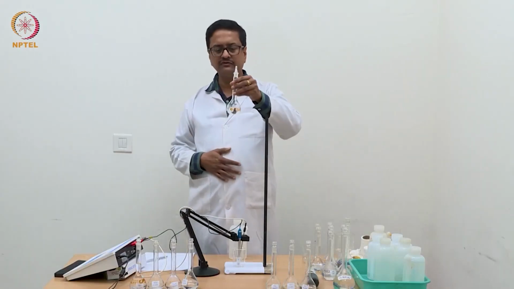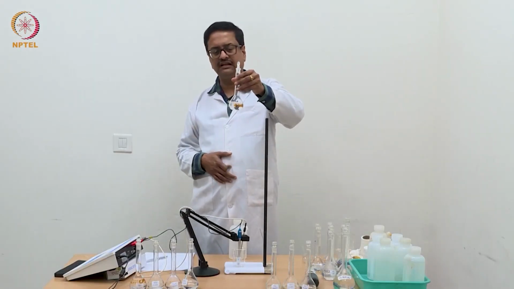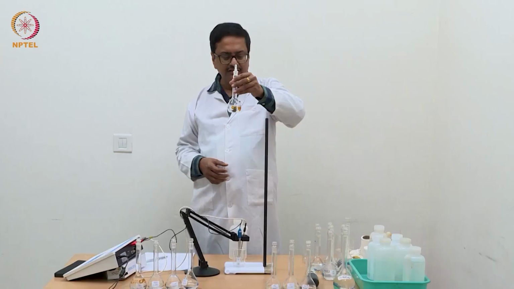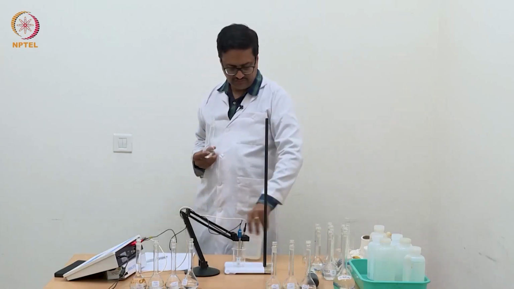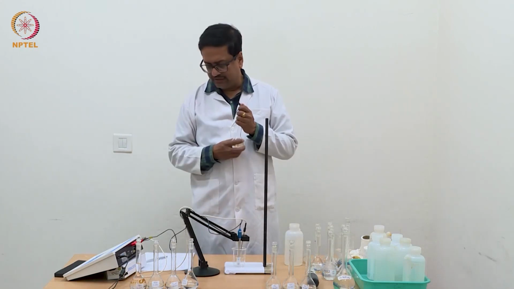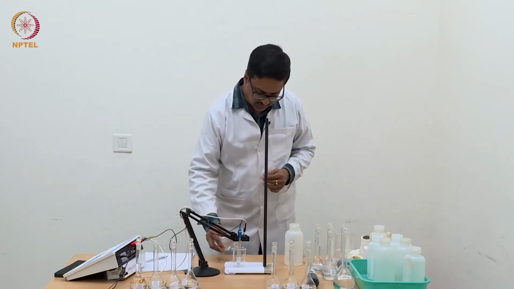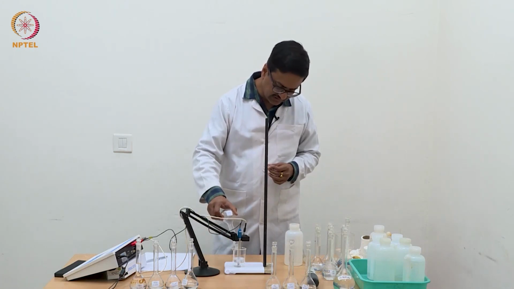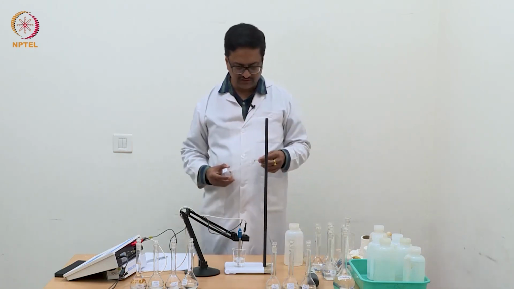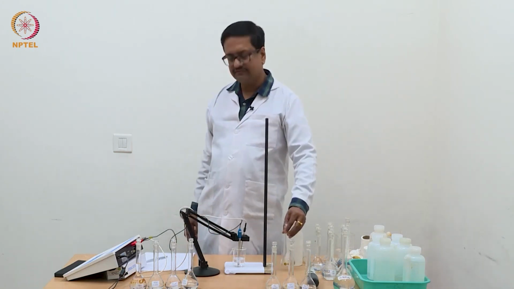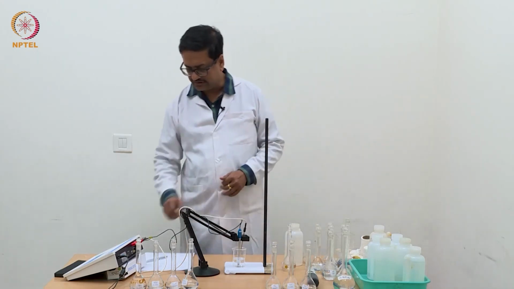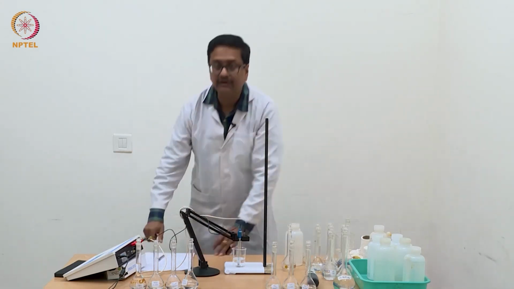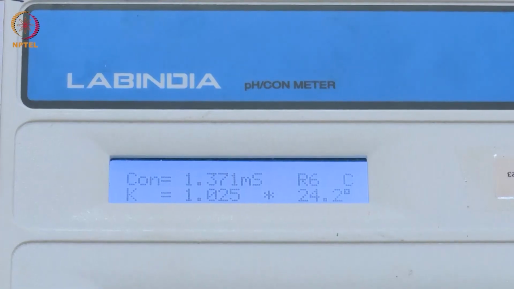Now I am going to use this last solution of acetic acid, which is N/2 acetic acid, and with this we will take the final reading and then go ahead and convert these conductance values to the equivalent conductance, and then we will plot the equivalent conductance versus the square root of concentration.